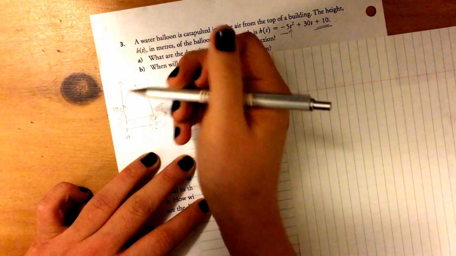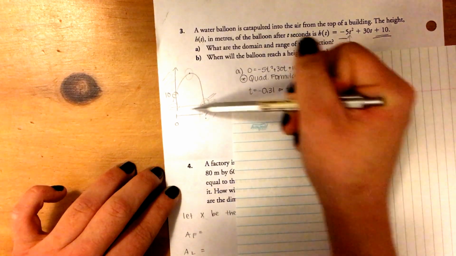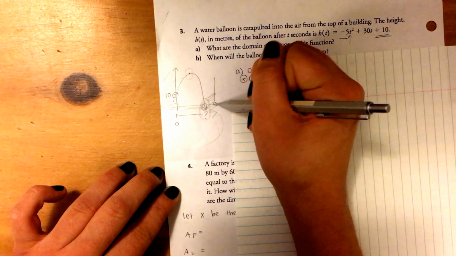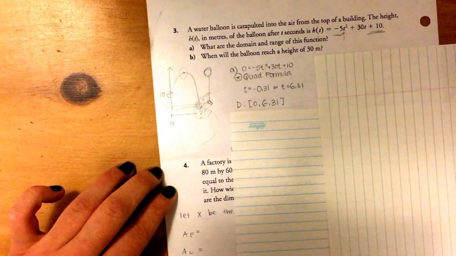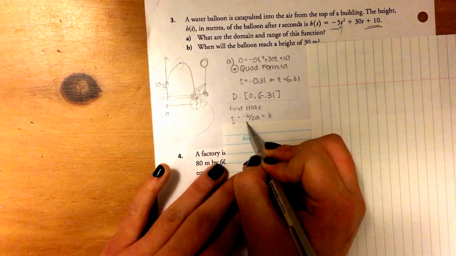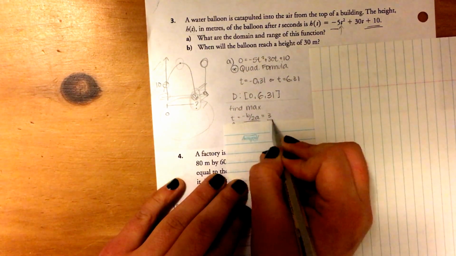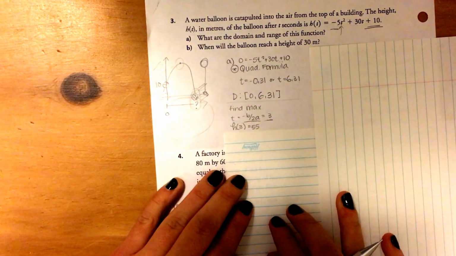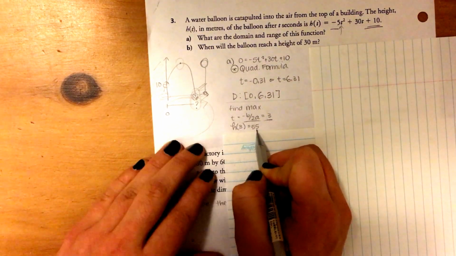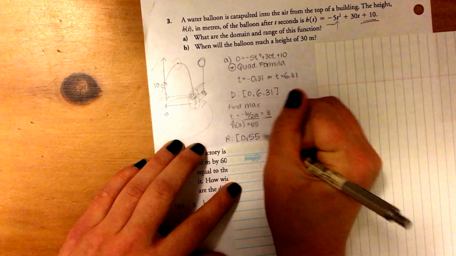The range. So the range, let's go back to our little diagram, goes from a height of 0. We're not going to consider, if the water balloon's not going through the ground, so we're not going to consider negative heights. So from 0 all the way up to its maximum. Okay? And last week we looked at maximums, so we're going to use that same method, our negative b over 2a. Okay, so our t is equal to negative b over 2a. We find that that's equal to 3. If you plug in 3, so h of 3, you're going to find that h is equal to 55. Therefore, our range is 0 to 55.